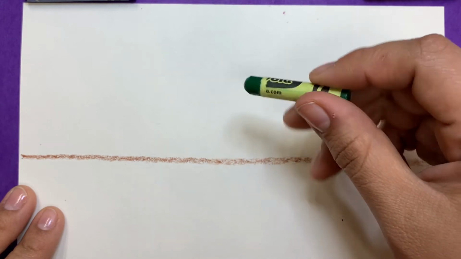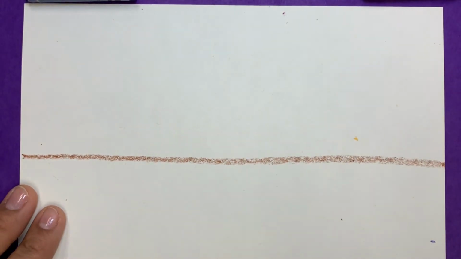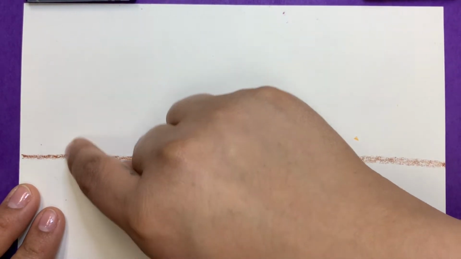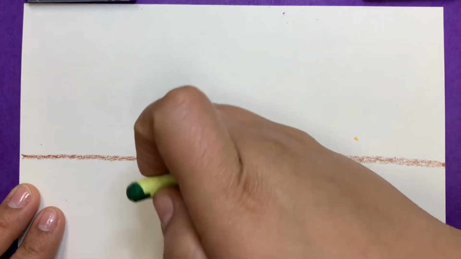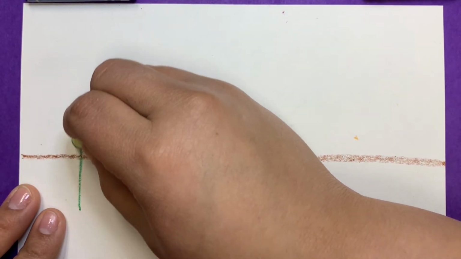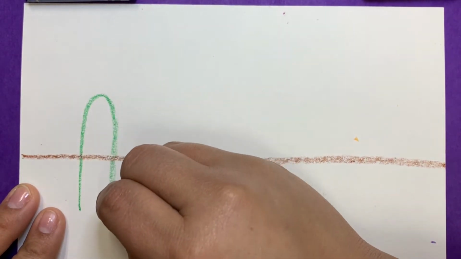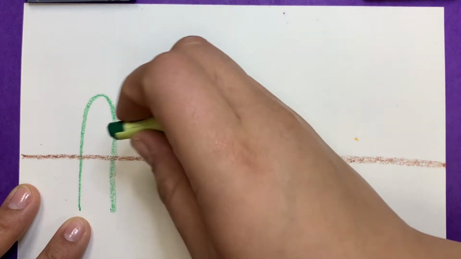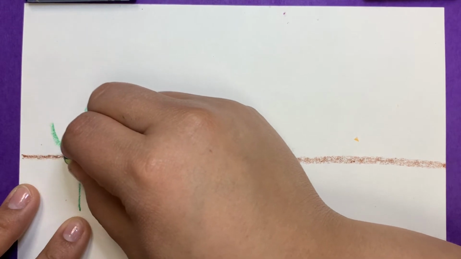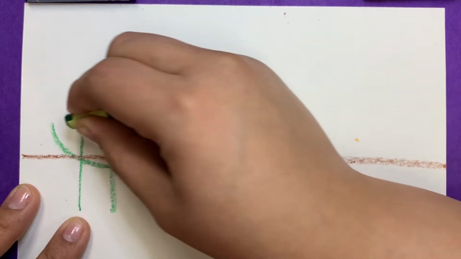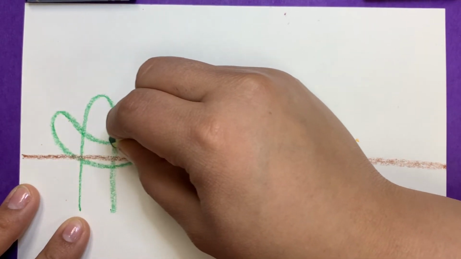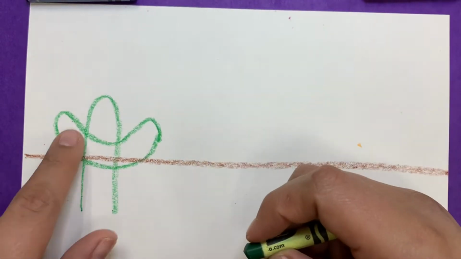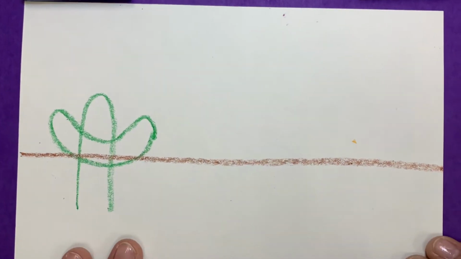Next thing we need is our green. What we're going to be doing, we're going to be using some curved lines like we did last week. And get a nice curved line. It looks like an upside down U. And I'll be hitting that with a kidney shape next. There you go. That's one of our cactus.